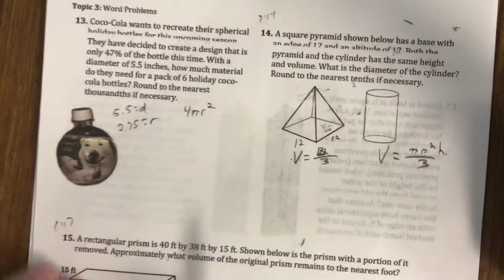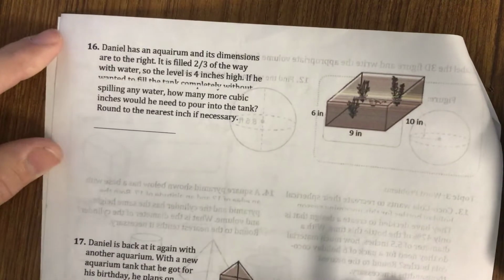I don't like this question, so we're not going to do 15. 16.